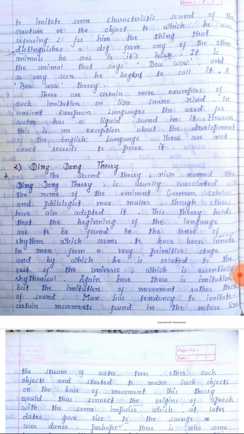The ding dong theory is usually associated with the name of the German philologist Max Muller, though others have also adapted it. This theory holds that the beginnings of language are to be found in a sense of rhythm, which seems to have been inherent in man from a very primitive stage, and by which he is related to the rest of the universe.